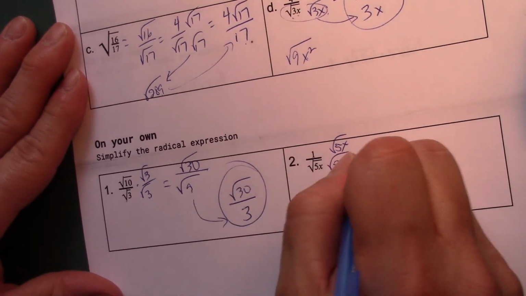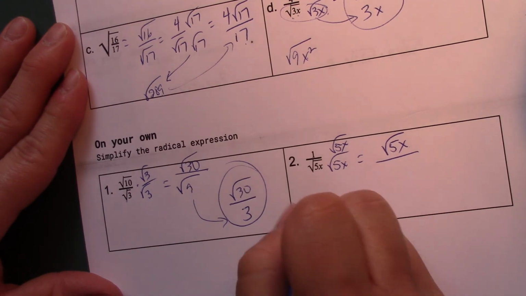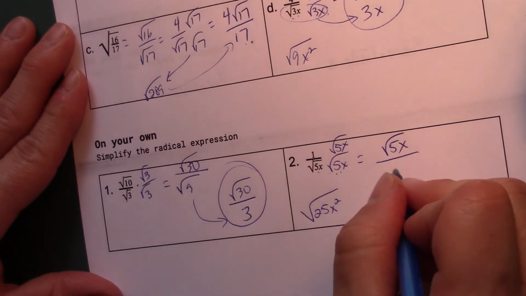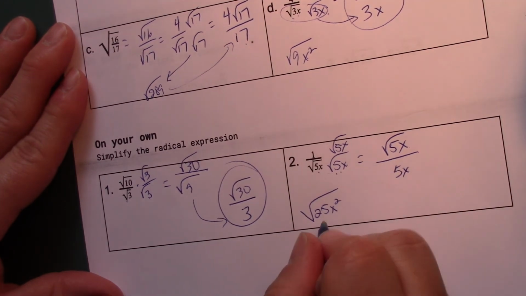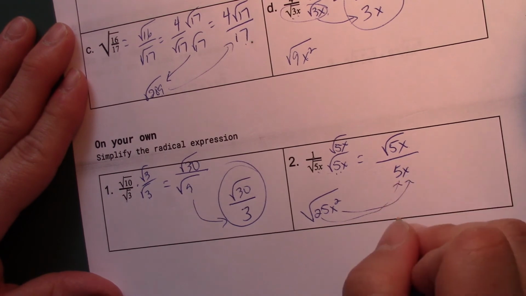Simple as that. On this one I get 1 times the square root of 5x, which is just square root of 5x. On bottom, again, I get 25x squared. But look, the bottom is 5x, then the bottom is 5x. And that makes sense because the square root of this gives me 5. And the square root of this, I go 2 divided by 2 to get 1.